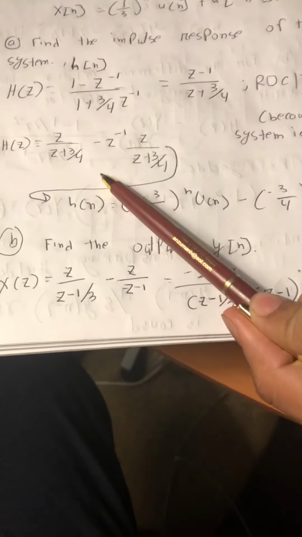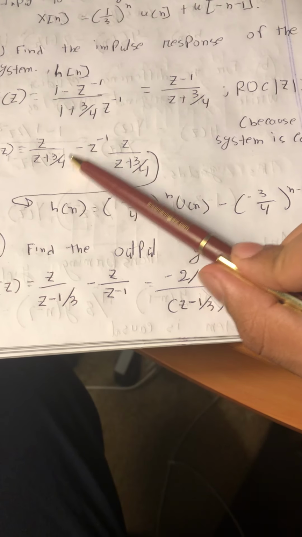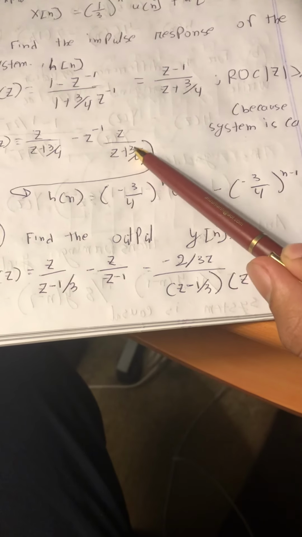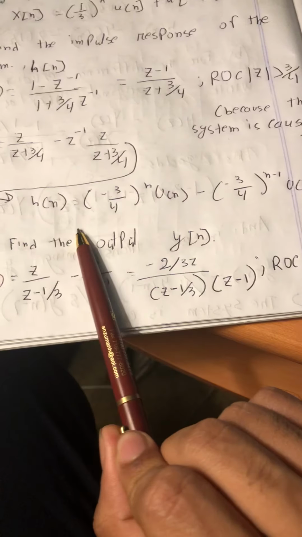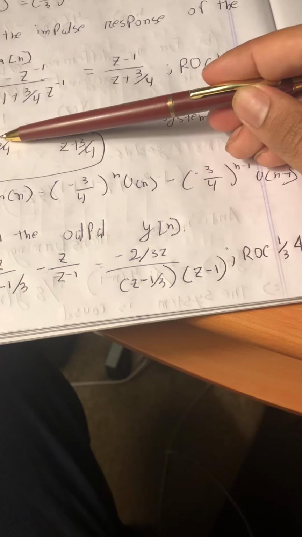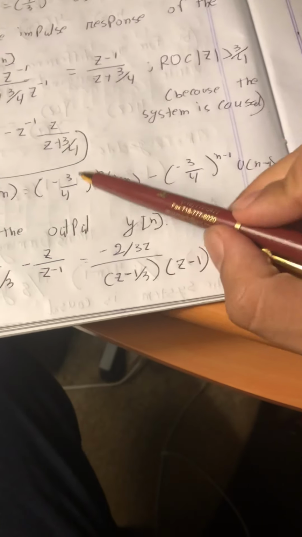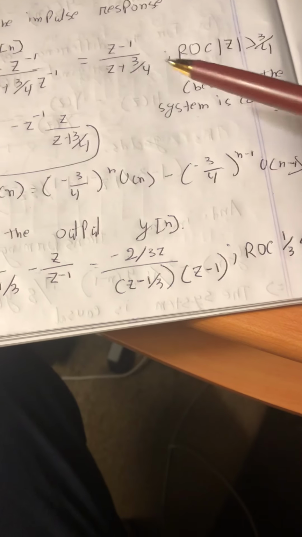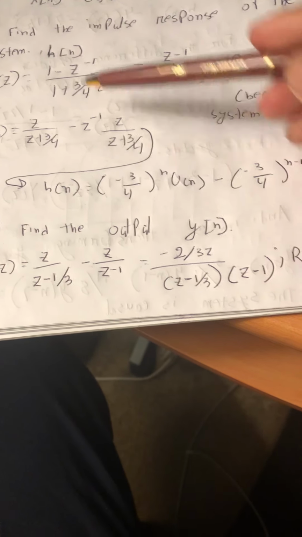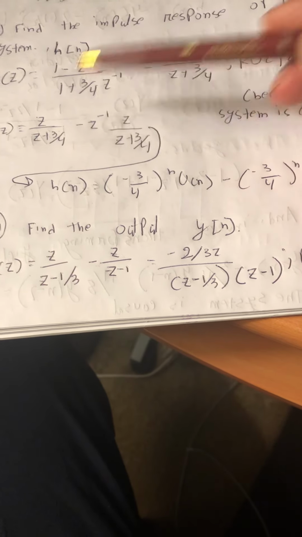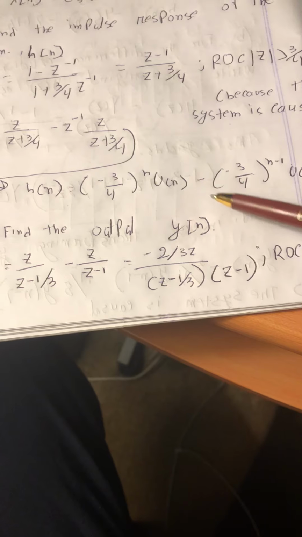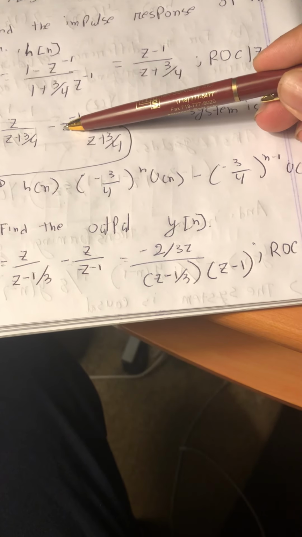And then from H(z), we have z divided by (z plus 3/4) minus z inverse multiplied by z divided by (z plus 3/4). From that, using the z transform to get h[n], we can write negative 3/4 to the power of n times u[n], since that's z divided by z plus 3/4, minus negative 3/4 to the power of n minus 1, because the sign is also minus.